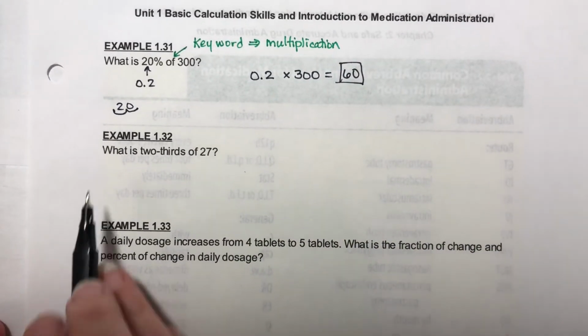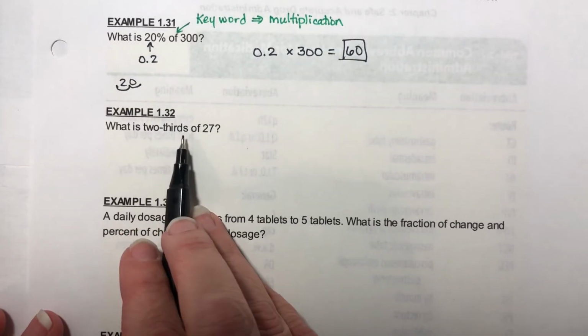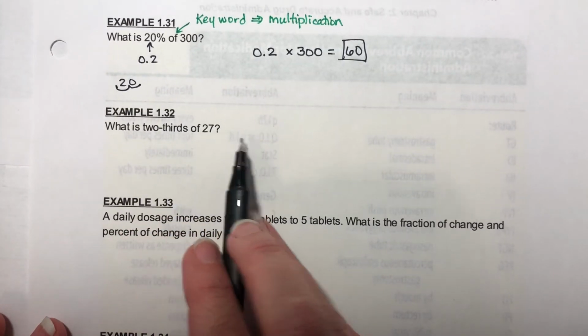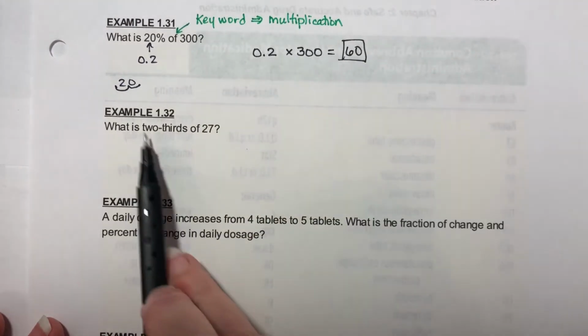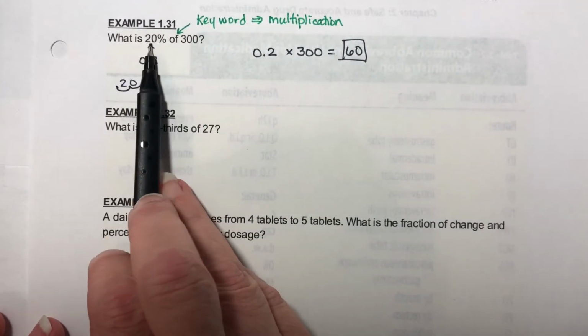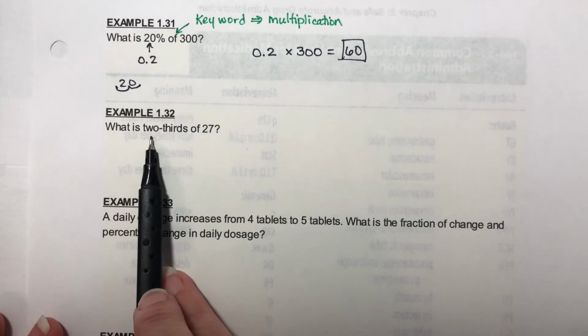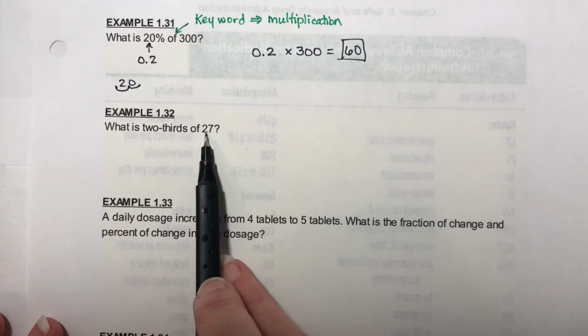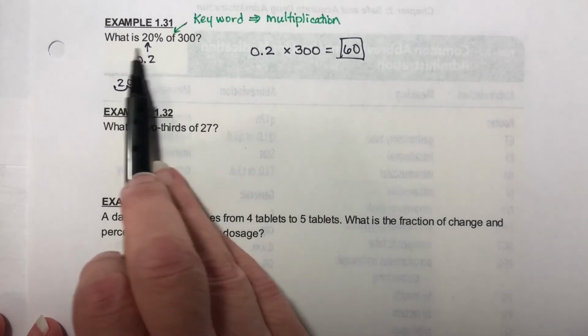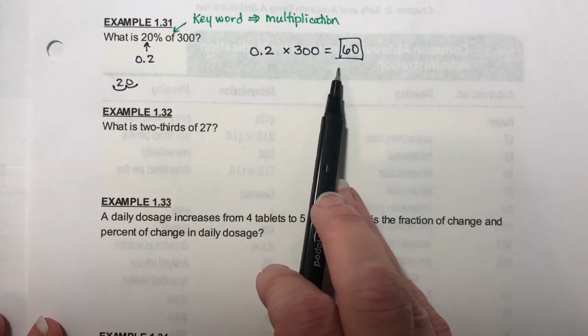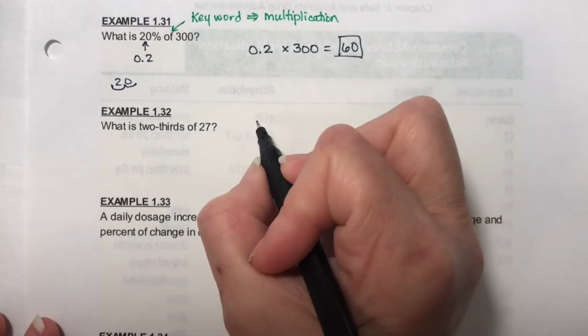Okay. What is 2/3 of 27? If you pattern match here, we're kind of doing the same thing. It's just our numerical values changed. Here I was given a percentage, here I'm given a fraction. Here I'm given different values, but it's the same English pattern. So what I'm going to do is exactly what I did here. Here I multiplied, here I multiply.